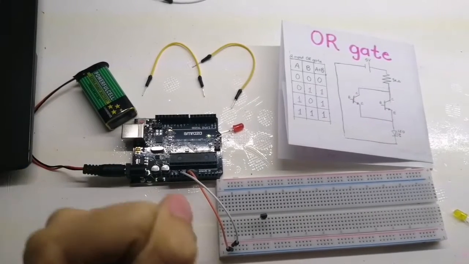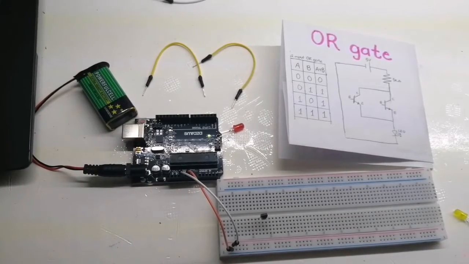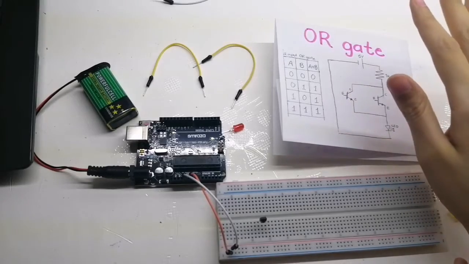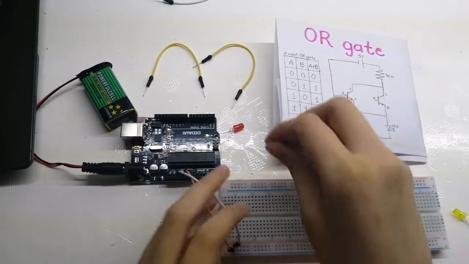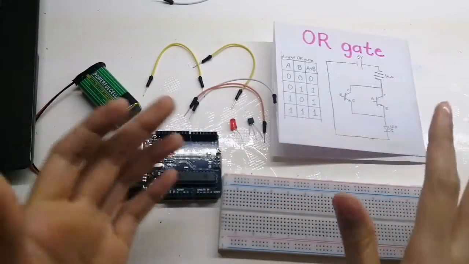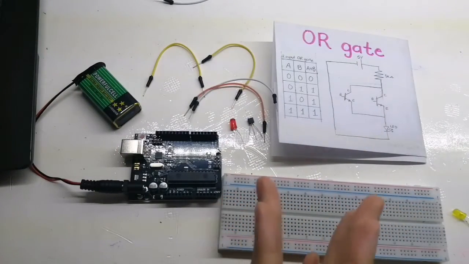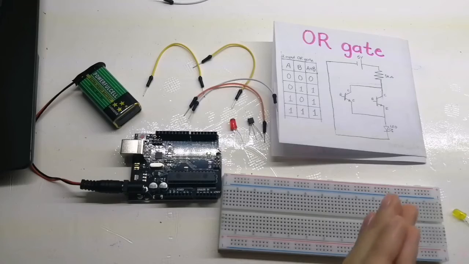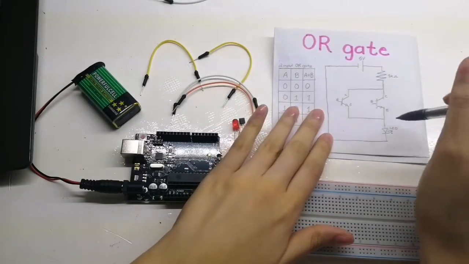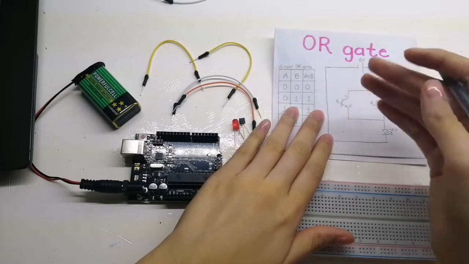Hi, so now I am going to explain the logic OR gates. I already have a video about the AND gate, and this one is similar. The big difference between the AND gate and the OR gate is that here the transistors are going to be in parallel.